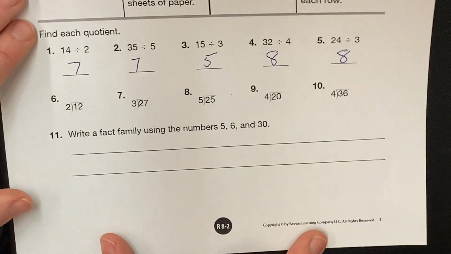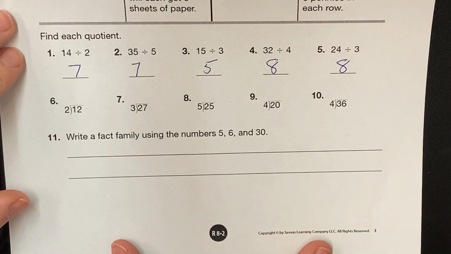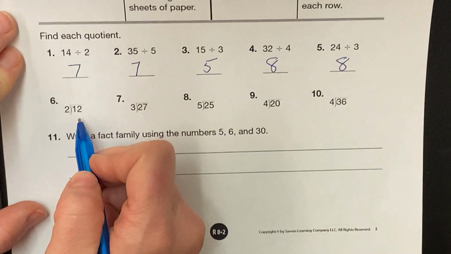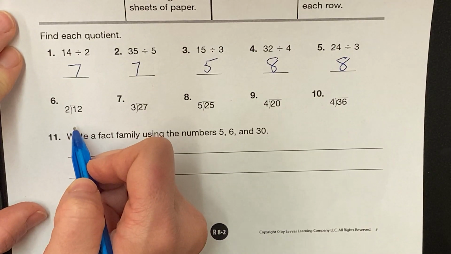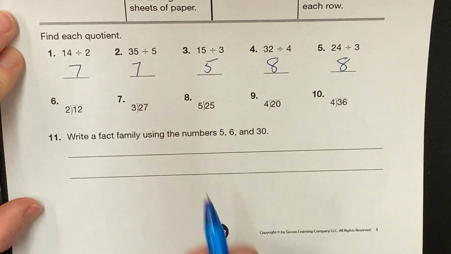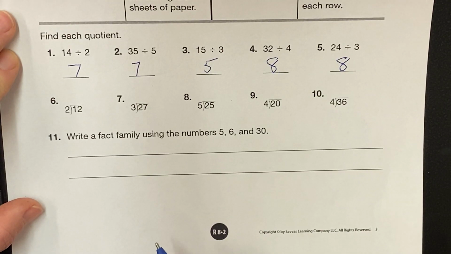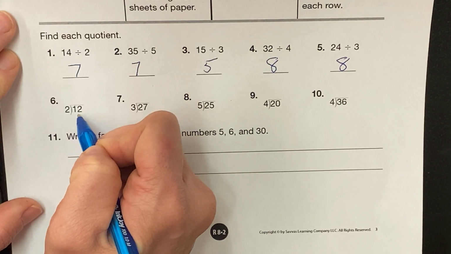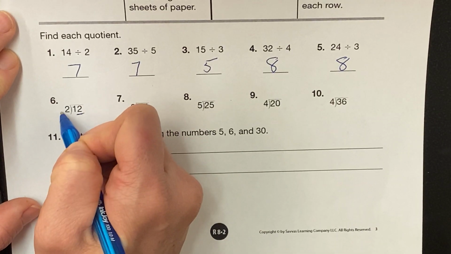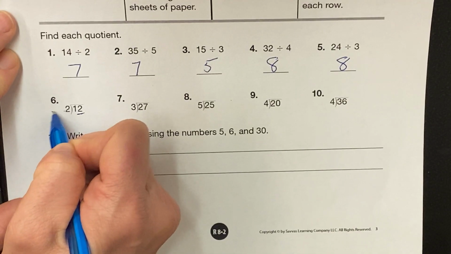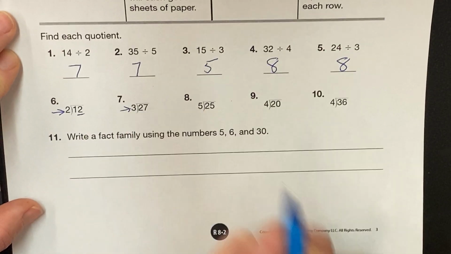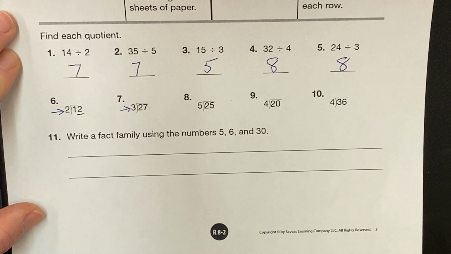Okay, moving down to 6 through 10. The division symbol is different. The division symbol is now a box, and remember that I taught you that the largest number is in the front, on the top, or in the box. So 12 is your dividend, it's your total. 2 is going to be the number of groups. So the number on the outside of the box is the number of groups if you're going to draw equal groups.